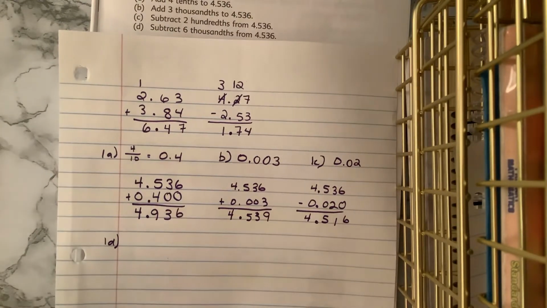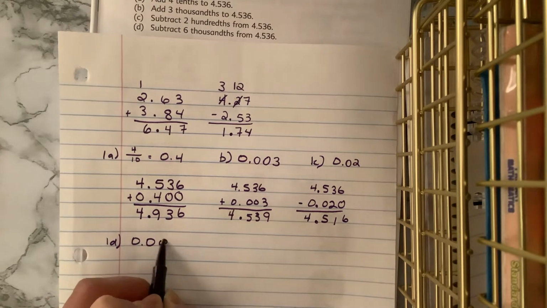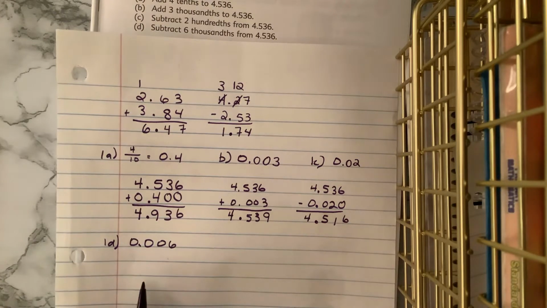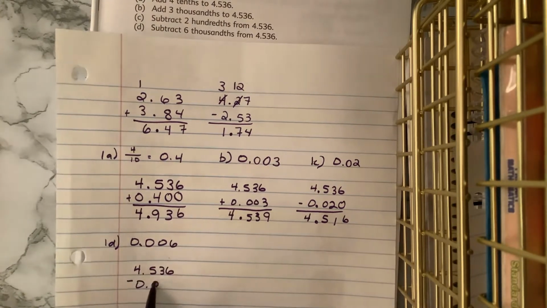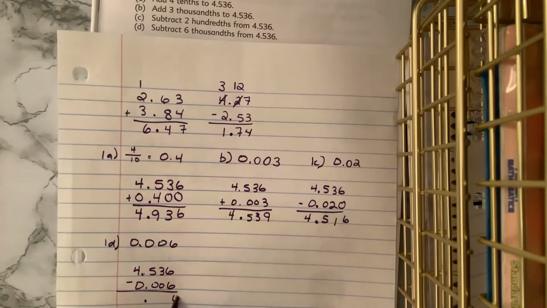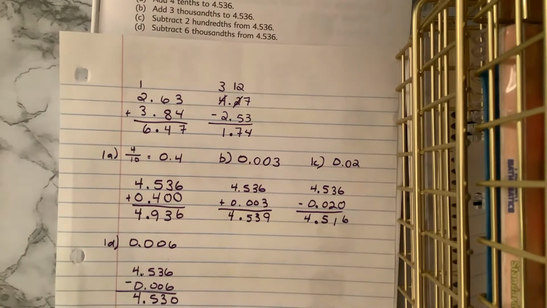So again, 6/1000. It's not 6/10 or hundredths, but thousandths. So now we're going to subtract 6/1000. So we see we're lining up our decimal points. So 6 minus 6 is 0. 3 minus 0 is 3. 5 minus 0 is 5. And 4 minus 0 is 4.